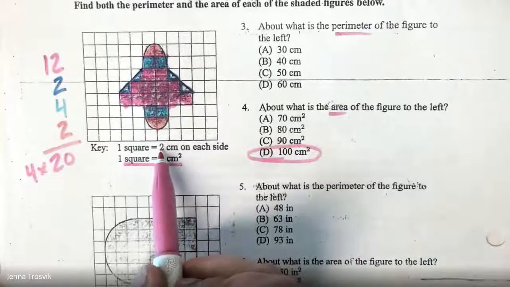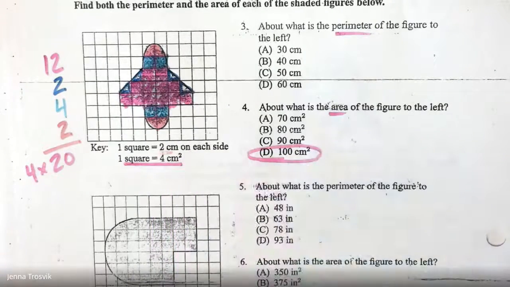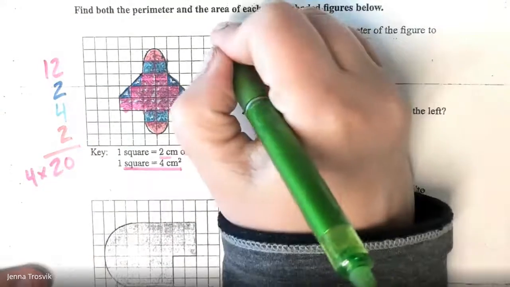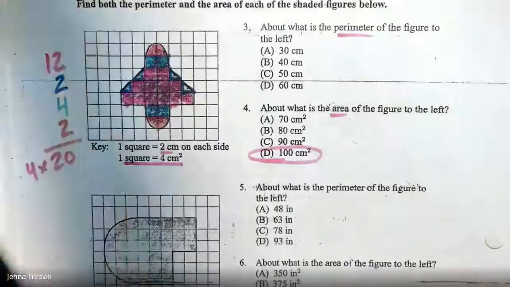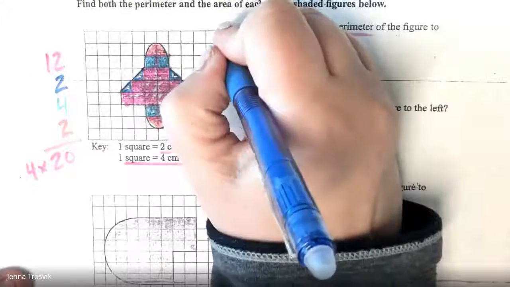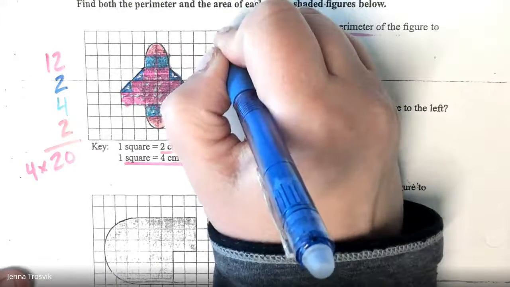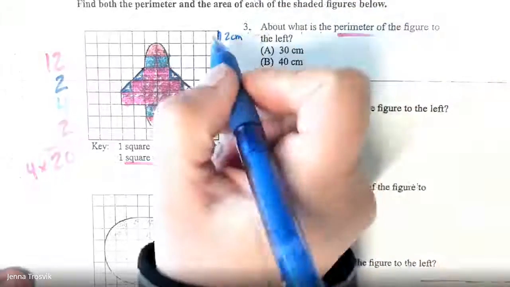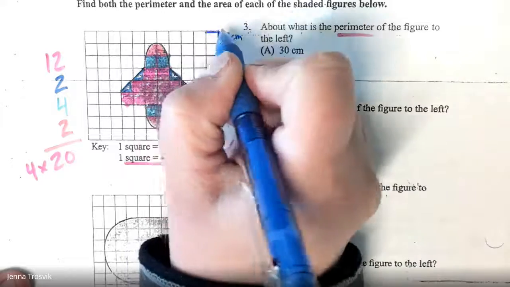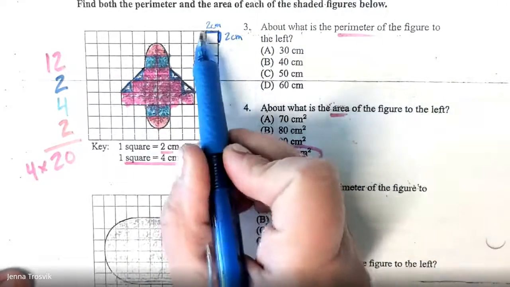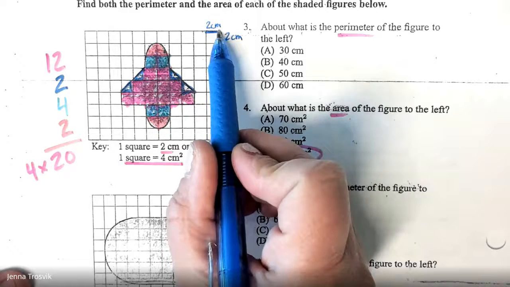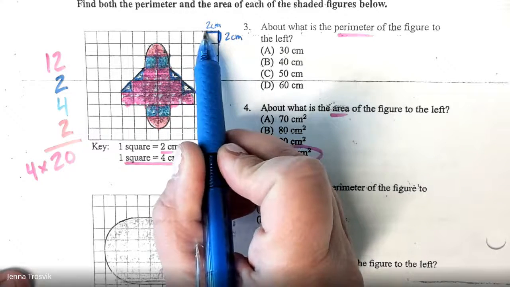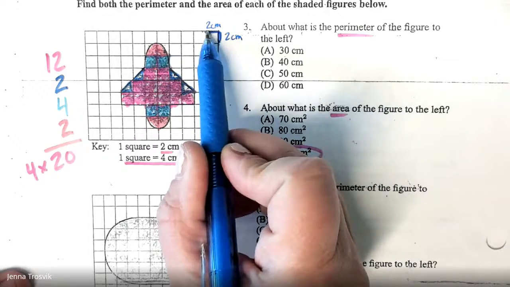Now, they told us that each length is 2 centimeters. What are they talking about there? Well, they're saying that the distance down from here to here on one side of the box is 2 centimeters. They are also saying if I were to say the top of the box, that would also be 2 centimeters long. So if I went from here to here, I went 2 centimeters up, 2 centimeters over. So I went a total of 4 centimeters.